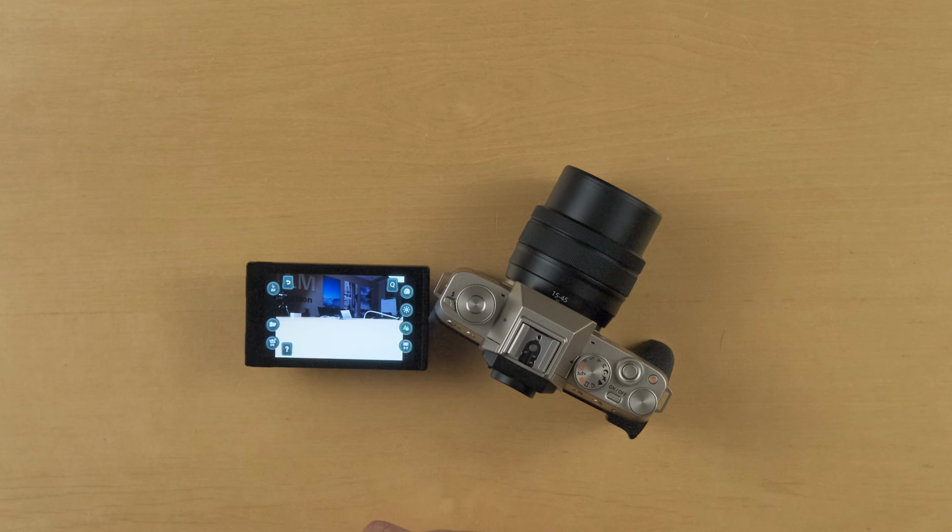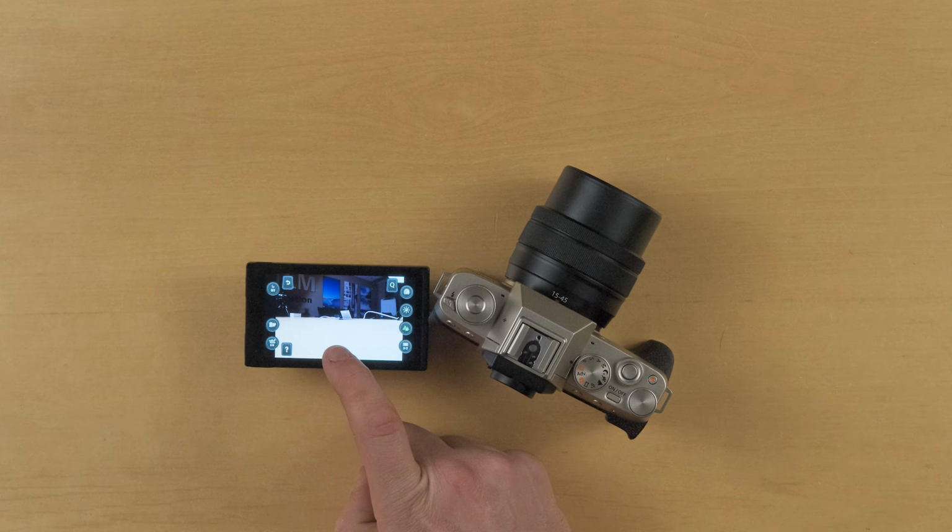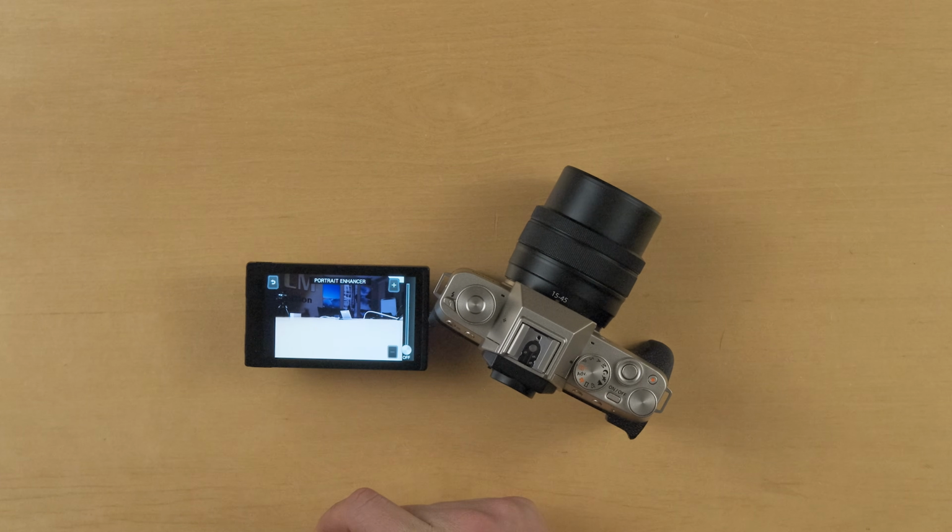With that little arrow that we see on the screen, we press that and we can bring up our different icons. Once again, up at the top is our portrait enhancer, then we have exposure compensation and depth control. I'm just going to press the portrait enhance mode. By default, it's turned off, so you will get a perfectly sharp image every time.